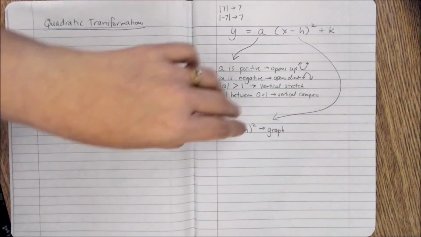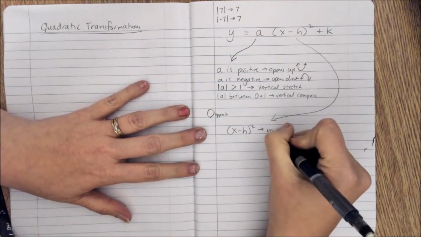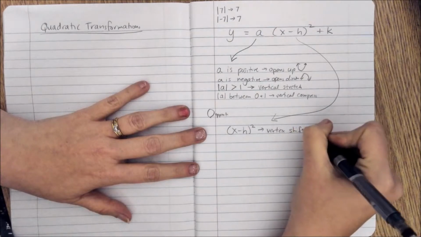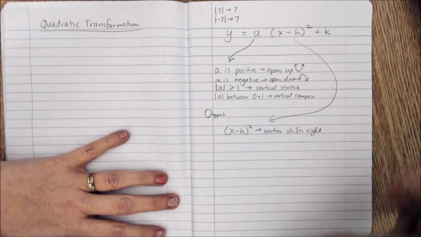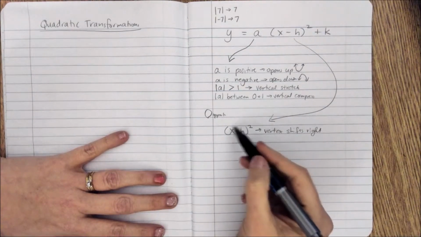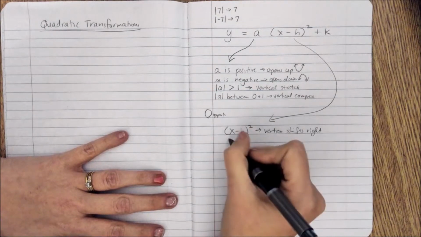well, my vertex, let's be more specific, my vertex shifts right. Okay? Not left, it shifts right. Because even though this looks like negatives go left on the number line, whatever's happening inside here is the opposite of what I expect, so it's actually going right.